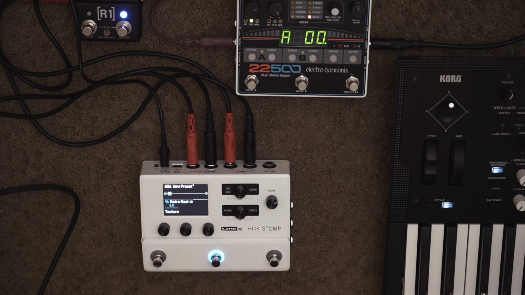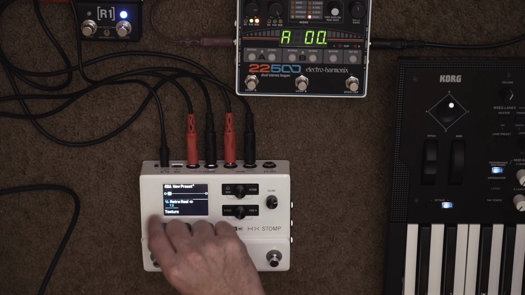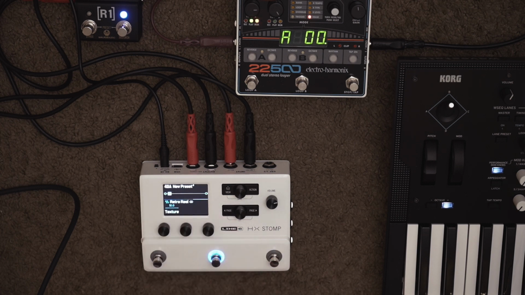We also have a texture setting, and the texture setting increases the equalization curve from the tape path. So I'm going to turn that all the way up. I believe it adds a little bit of tape compression, but I'm not 100% sure. It kind of sounds like it.